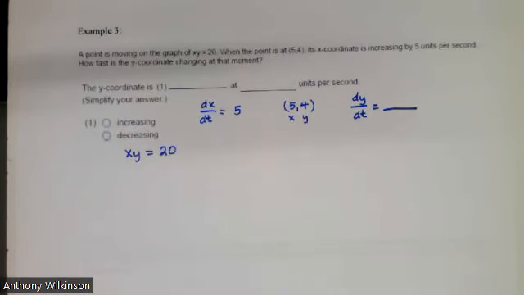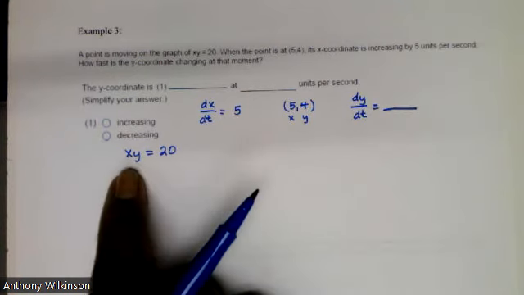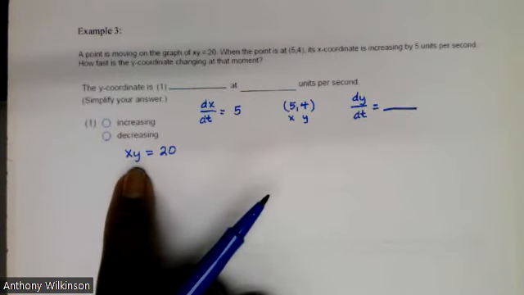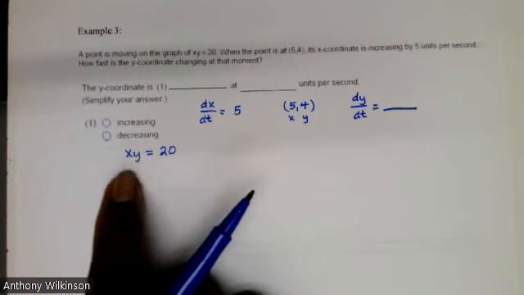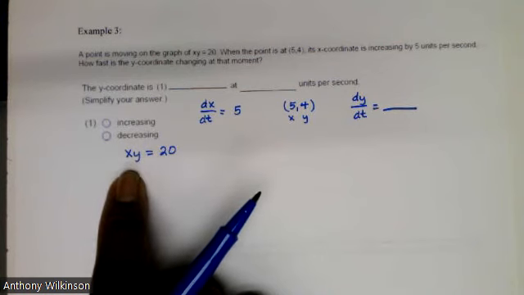Now we're going to differentiate this implicitly with respect to time. x times y, that's a product. We need to use the product rule if we're going to differentiate this with respect to time.